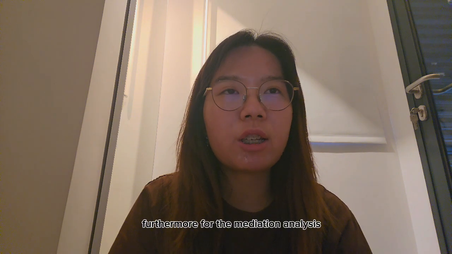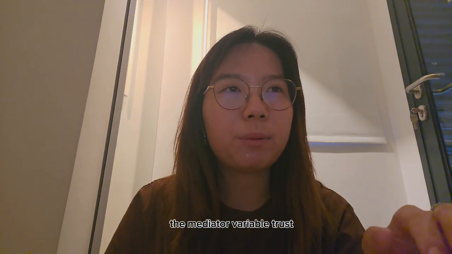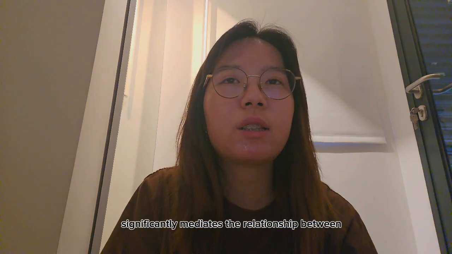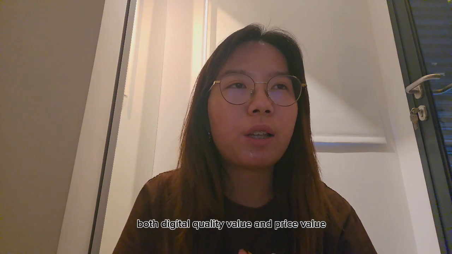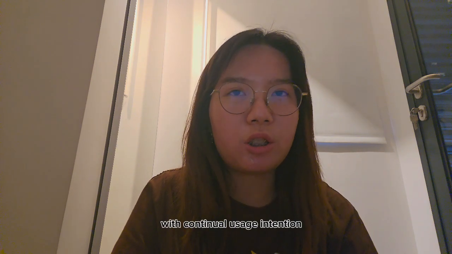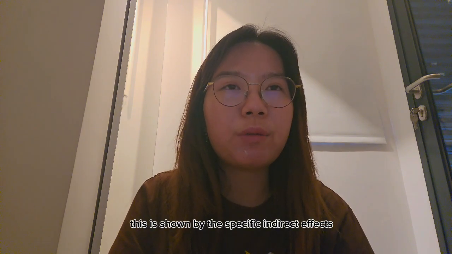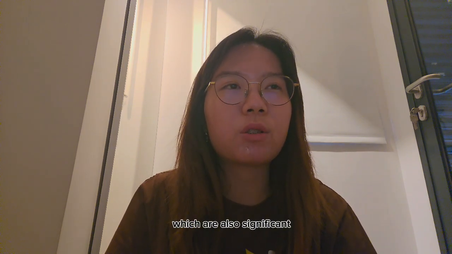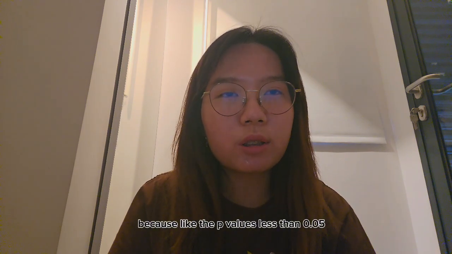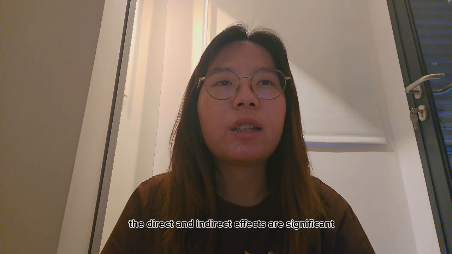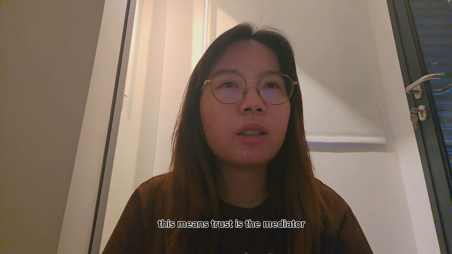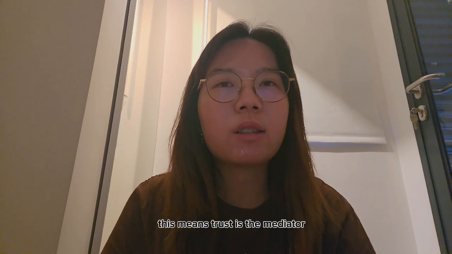Furthermore, for the mediation analysis, the mediator variable trust significantly mediates the relationship between both digital quality value and price value with continual usage intention. This is shown by the specific indirect effects, which are also significant because the p-values are less than 0.05. Since both the direct and indirect effects are significant, this means trust is the mediator.